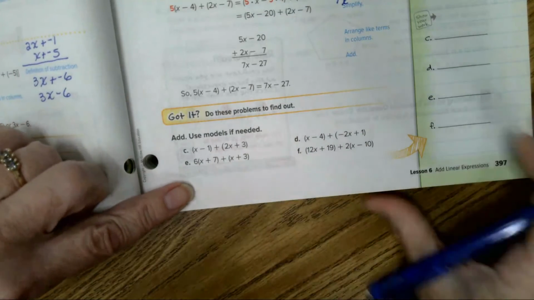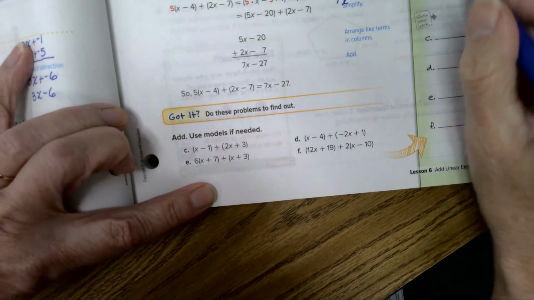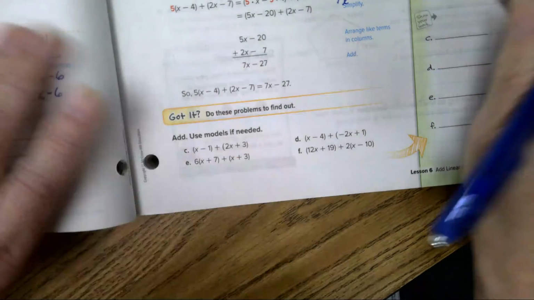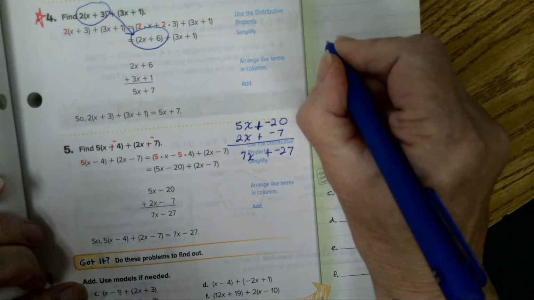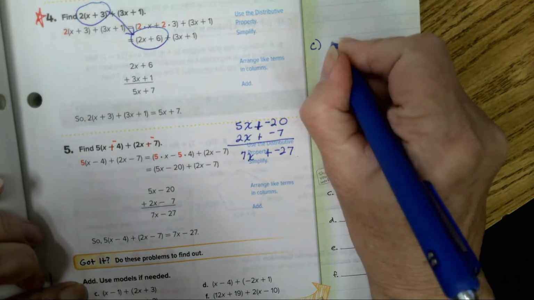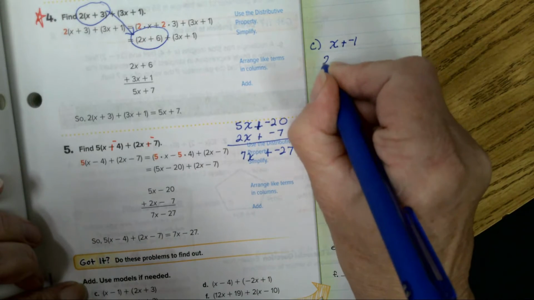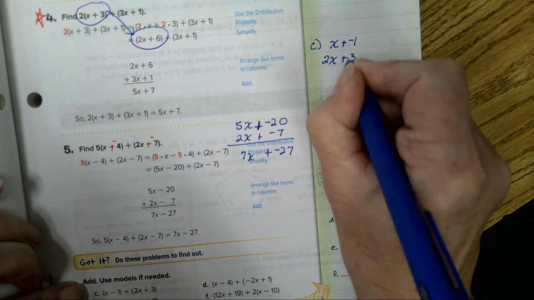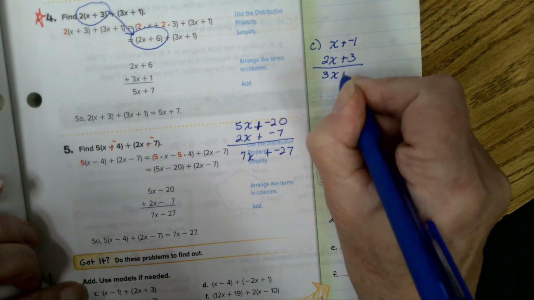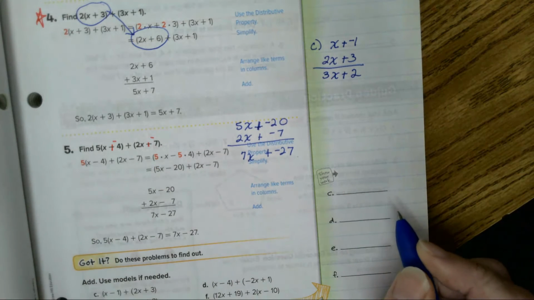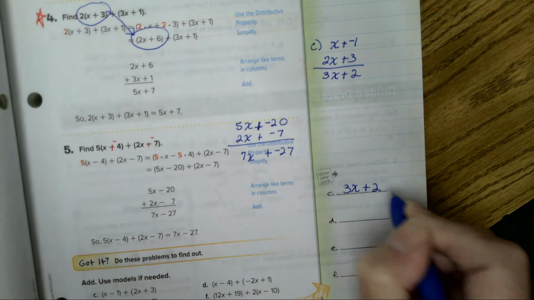And in these problems, we're going to combine our terms. So for letter C, you have x plus a negative 1, and then I'm going to put my 2x plus 3 underneath it. You will end up with 3x plus 2. So the answer to letter C, 3x plus 2.